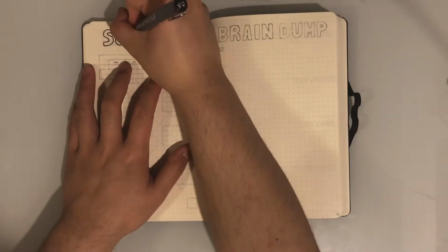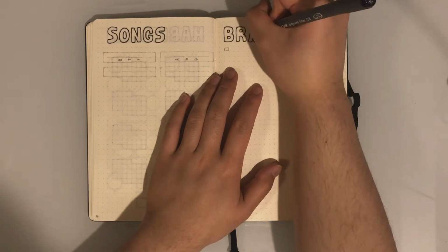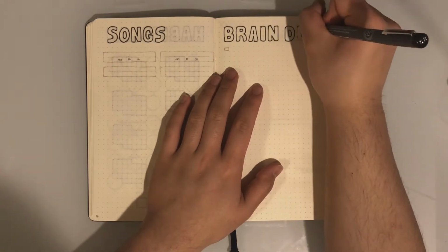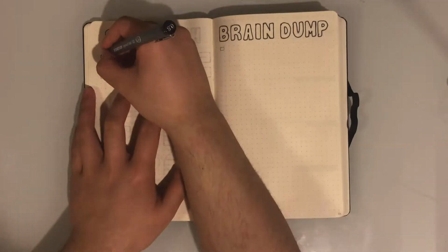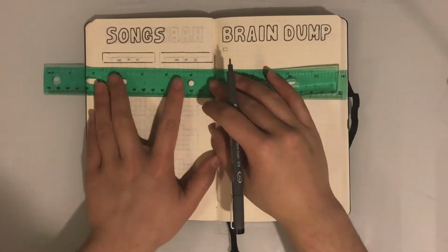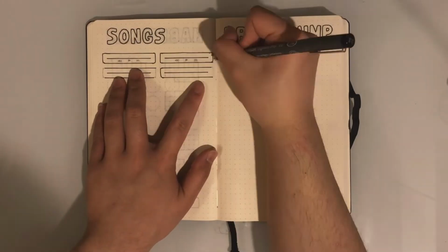And now with the songs and the brain dump pages, I am keeping the rectangle playlist for the songs that I did for last month. And then for the brain dump page, I am using a new bullet point dot to match this month's font, which is the dash, but like the font, I made it like a bubble dash.